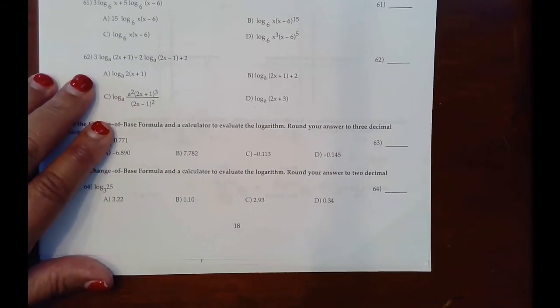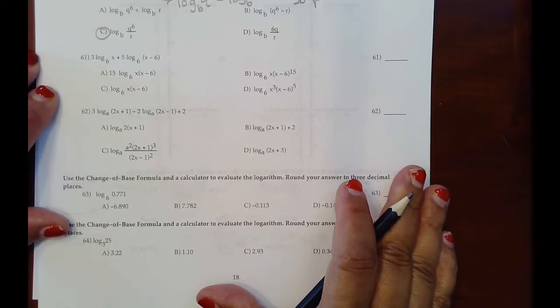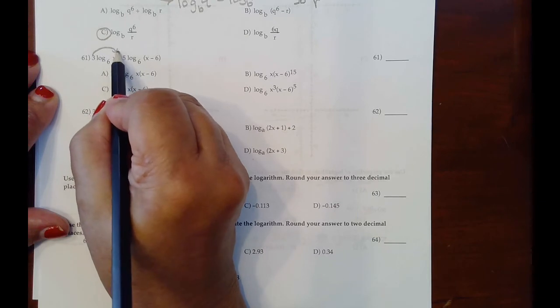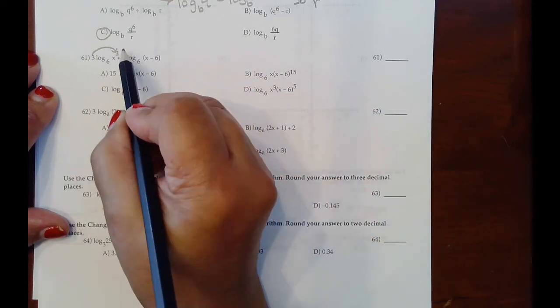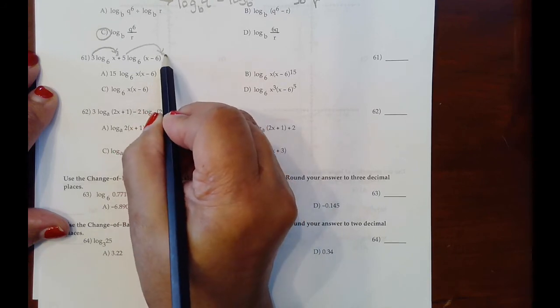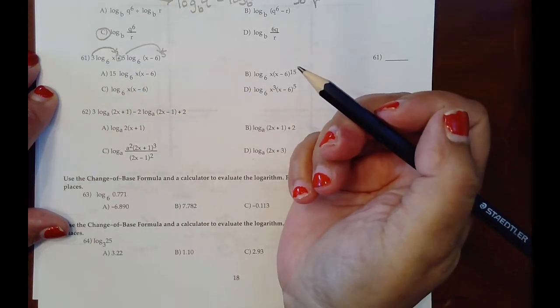Okay, moving to 61. Problem 61, we're also going to express that as a single log. So I think I'm going to bring these powers up first. So this will be x cubed, and this 5 will be the power on this argument. Then there's a plus sign separating them.